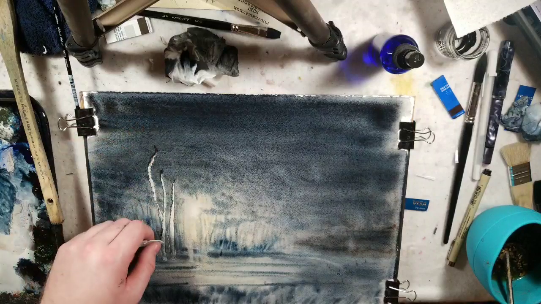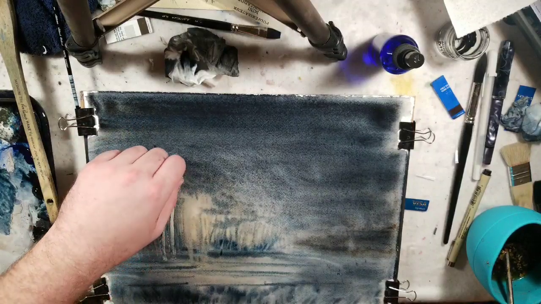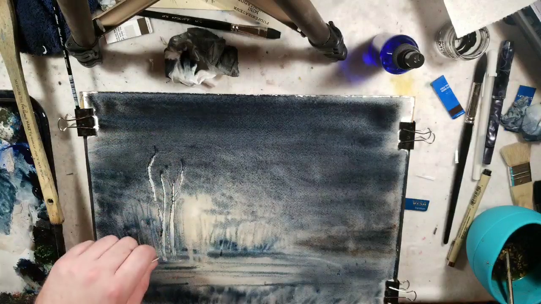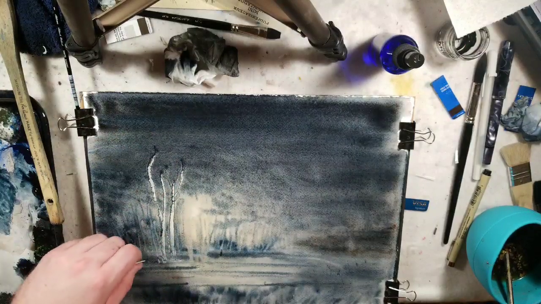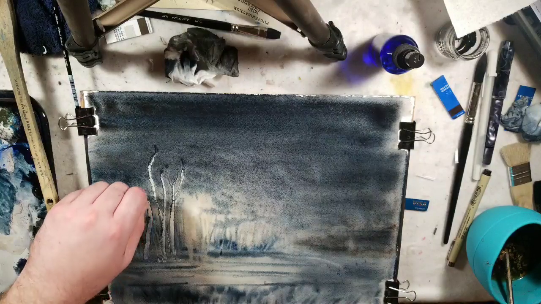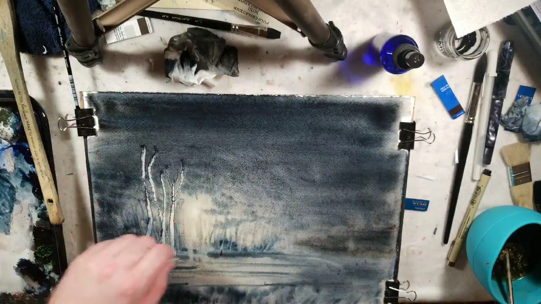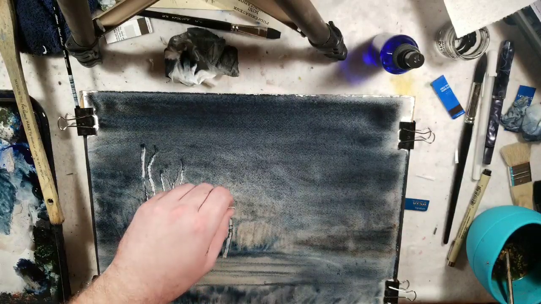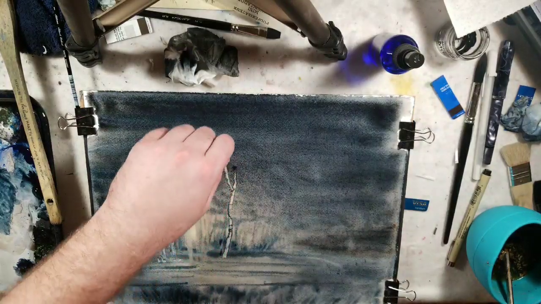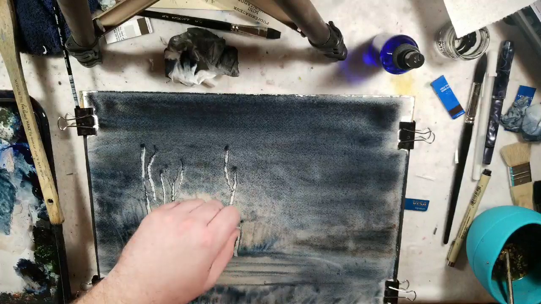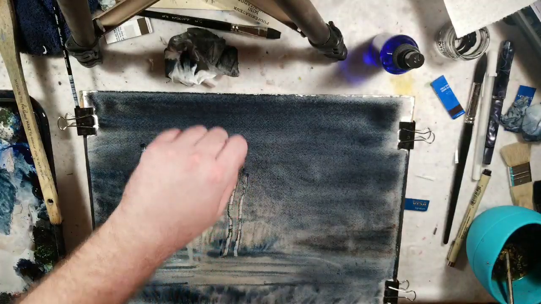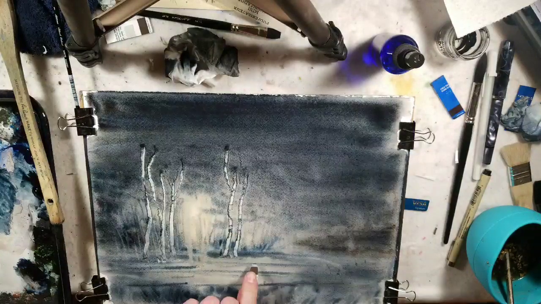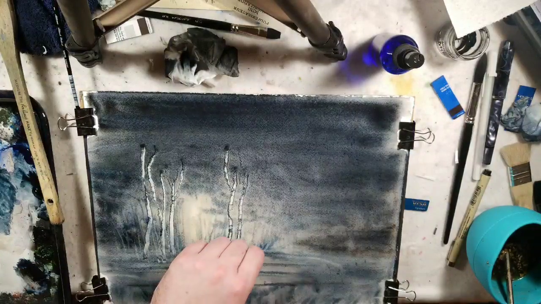So I'm trying to get a variety in my scrapes. Let's do one more for good luck. We'll do another one. I'll do one on this side. We could have a variation in the depth. Let's have one right here.